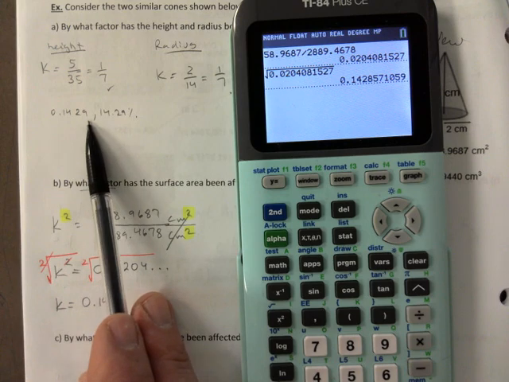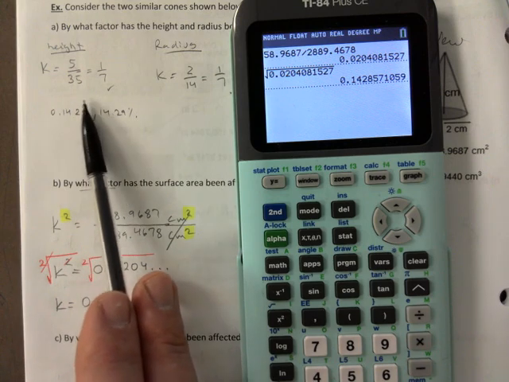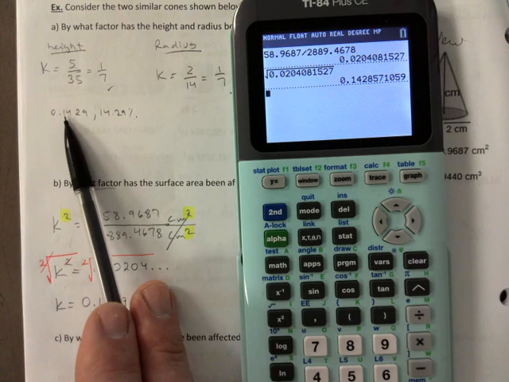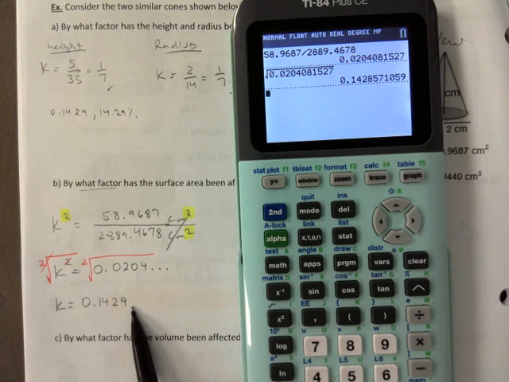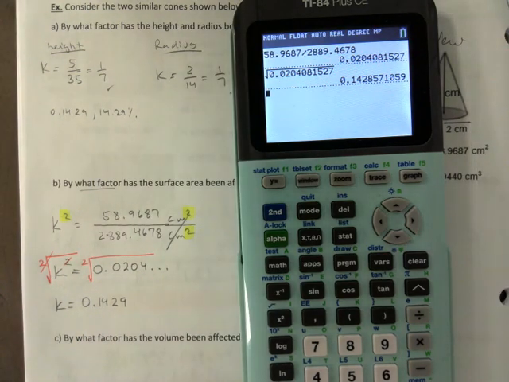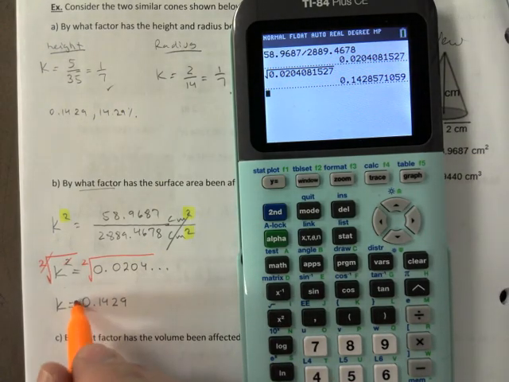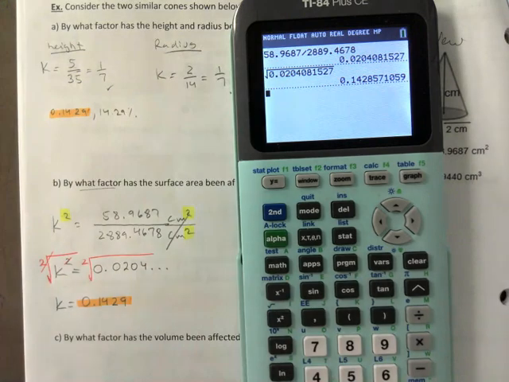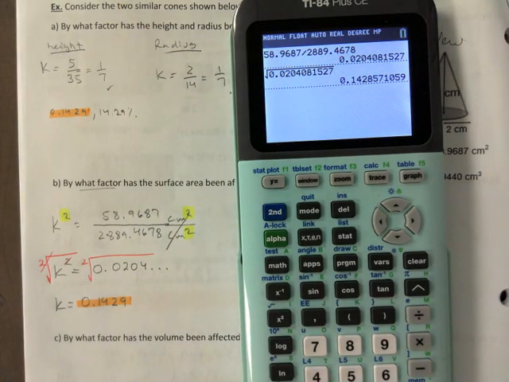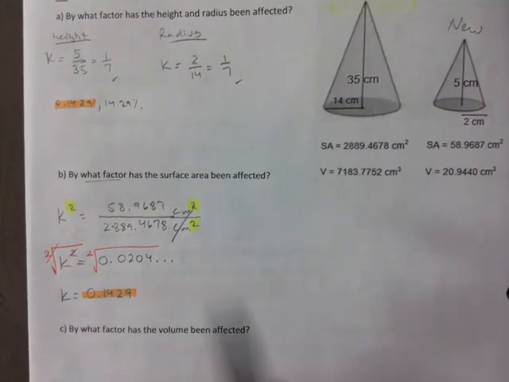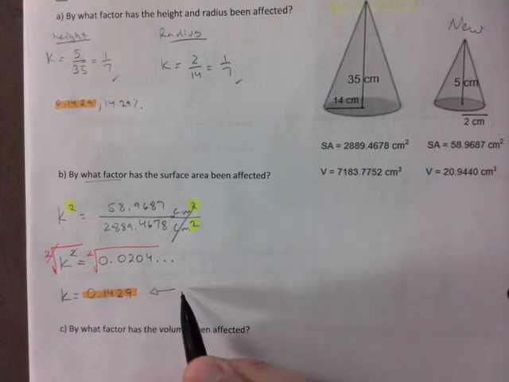Sometimes that's the way to go. If you're not sure, turn your fraction into a decimal, and there you see, hey, wait a minute, the scale factor is still the same, right? The scale factor has not changed at all. It's just that my areas are affected by a scale factor of k squared. So this is the scale factor.